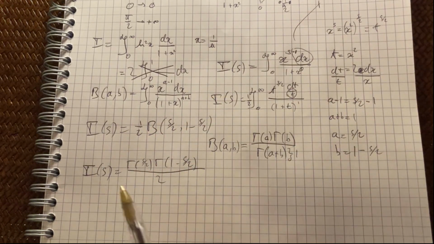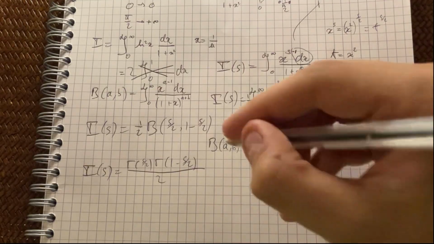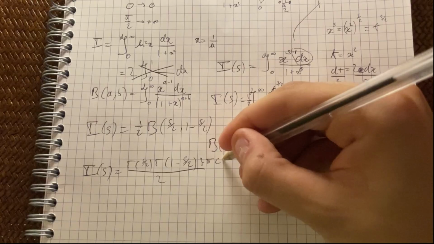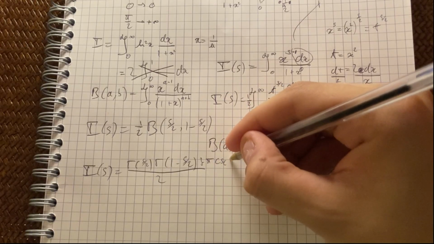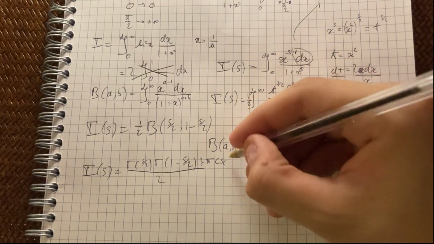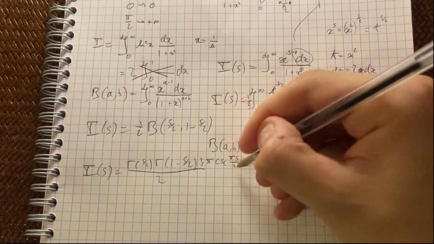And we know that gamma of anything times gamma of 1 minus anything is pi times cosecant of pi times anything, so we have pi cosecant pi s by 2.